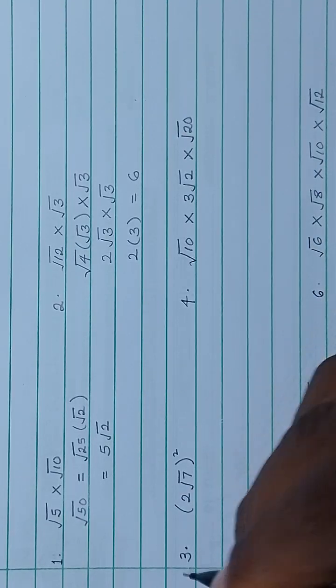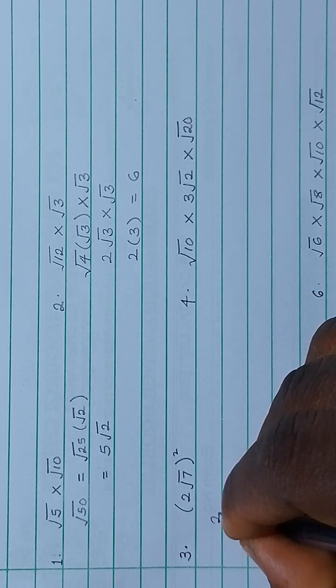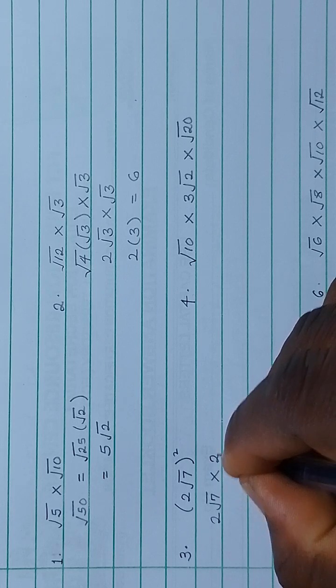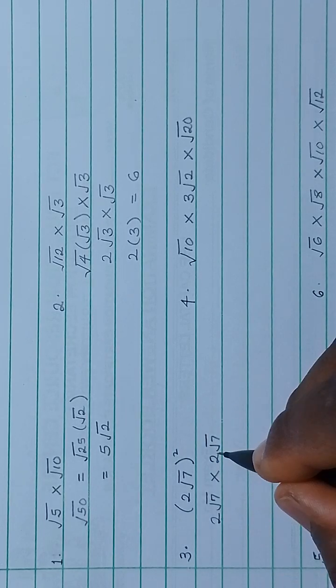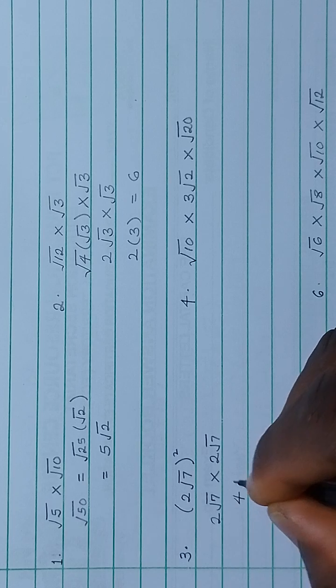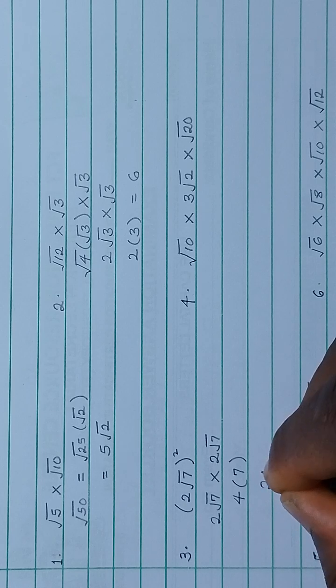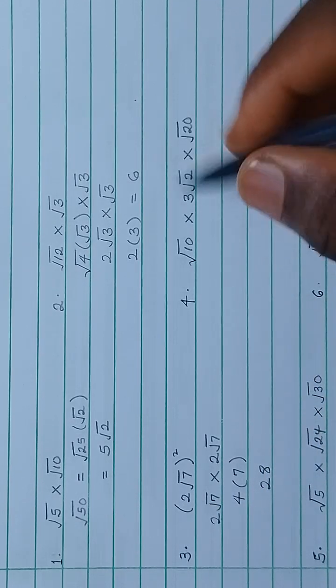For number 3, we have 2 root 7 squared. It means 2 root 7 multiplied by 2 root 7. So in this case, 2 times 2 is 4. Root 7 times root 7 is 7. Then 4 times 7 is 28. And we are done with number 3.